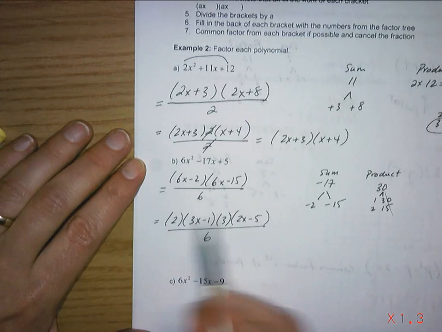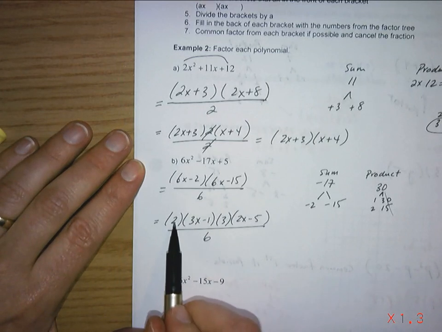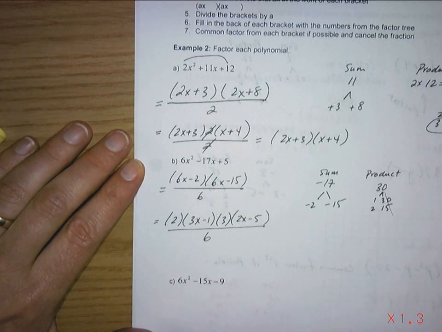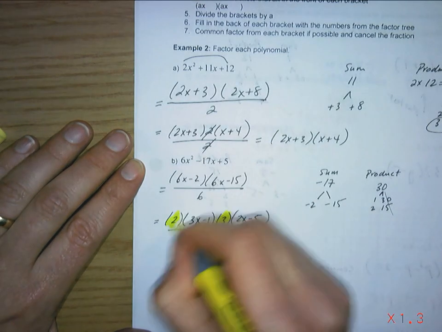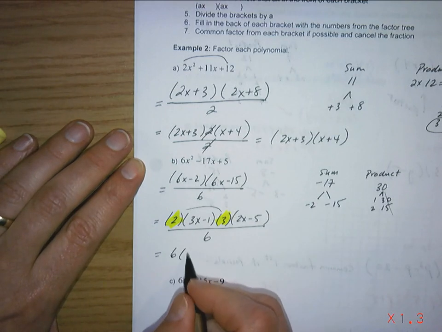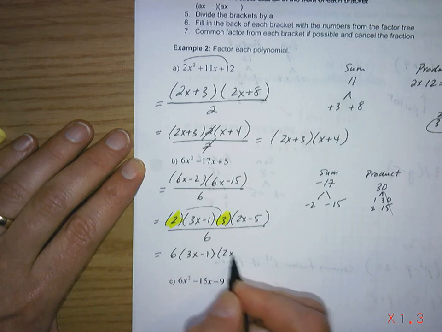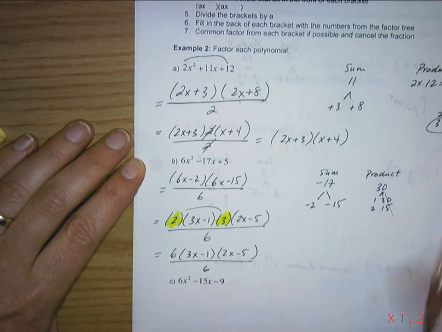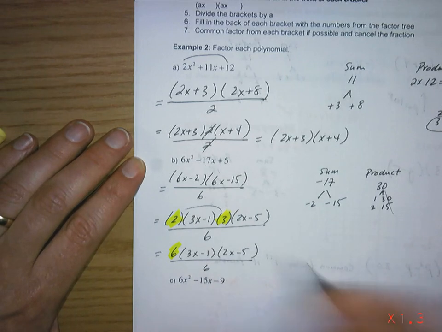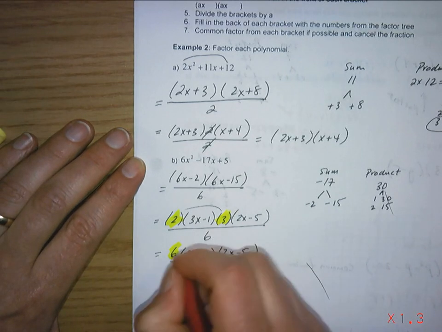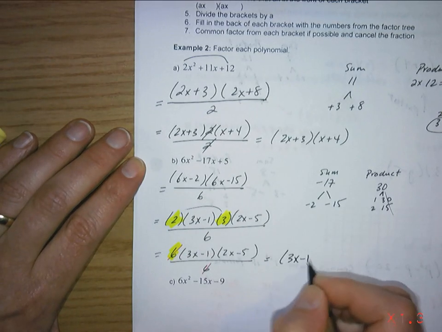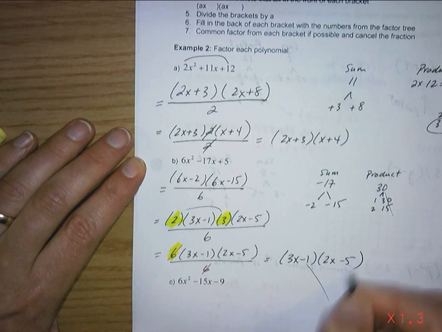We're still looking for a 6 in the top. Well, we've got 2 times 3x minus 1 times 3 times 2x minus 5. This 3 and this 2 can multiply together to give me a 6. 3x minus 1 and a 2x minus 5. So they went together to give me this 6 here. Well, that 6 on top and this 6 on the bottom will reduce, leaving us with a final answer of 3x minus 1, 2x minus 5.